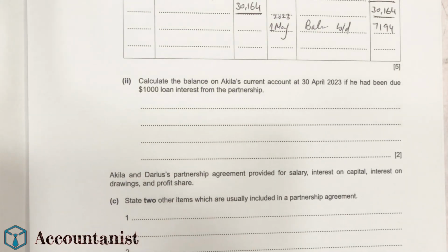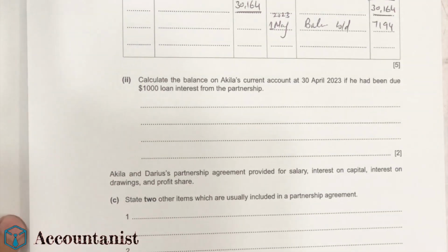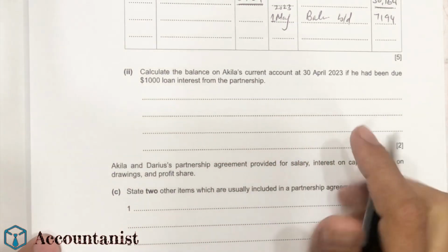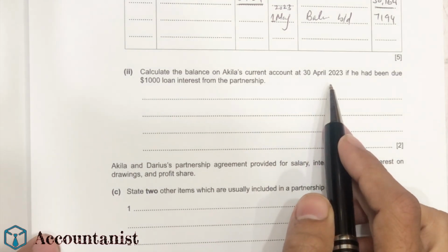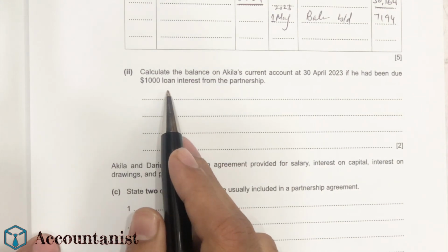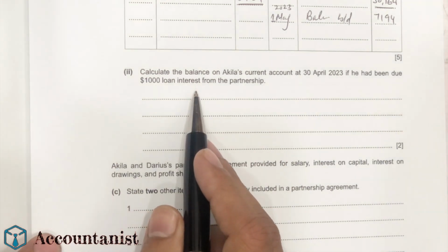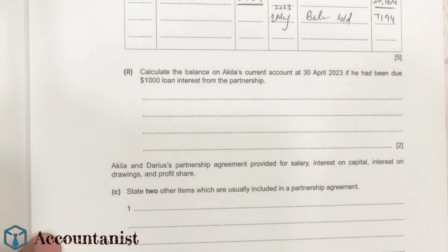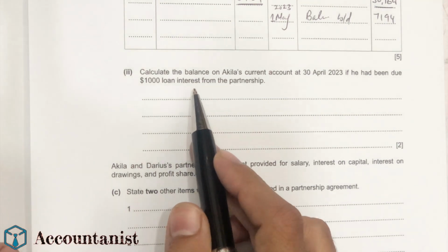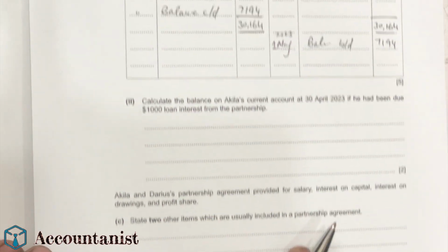So the next requirement of this question is to calculate the balance of A's current account at 30th April 2023 if he had been due 1,000 loan interest from the partnership. Loan interest is also given to the partners, and it comes on the credit side of the current account.